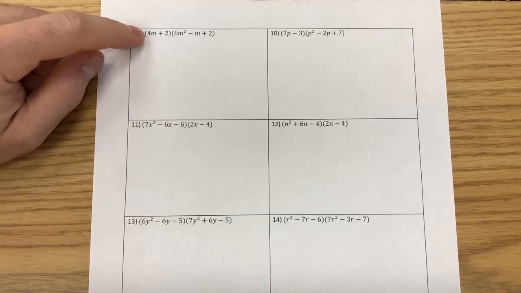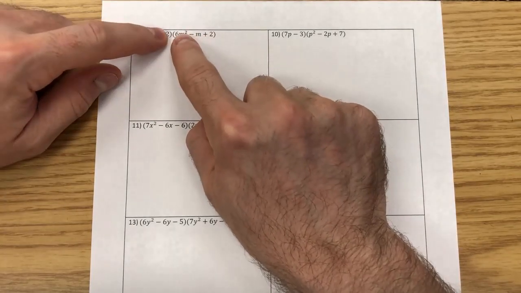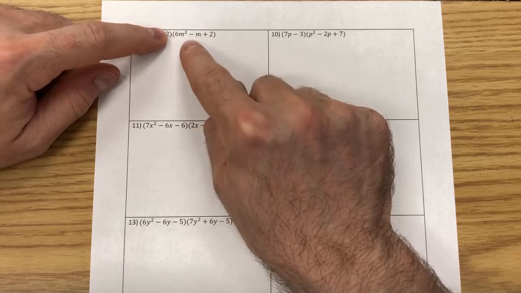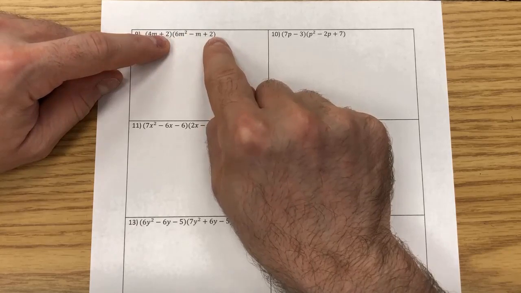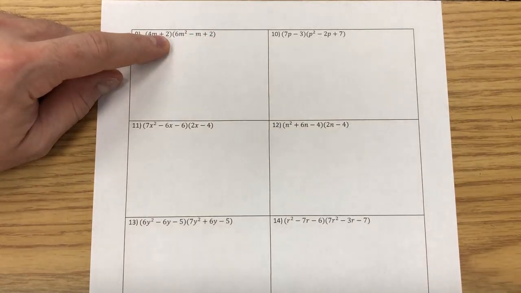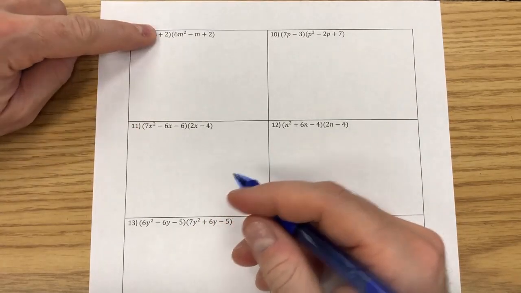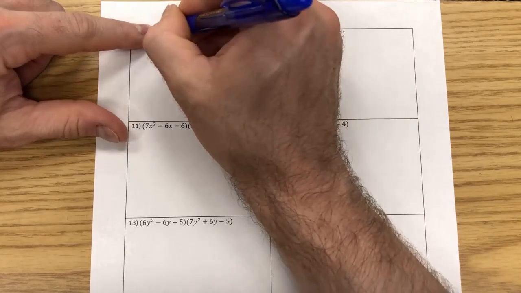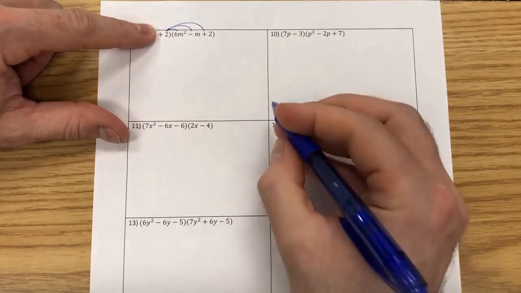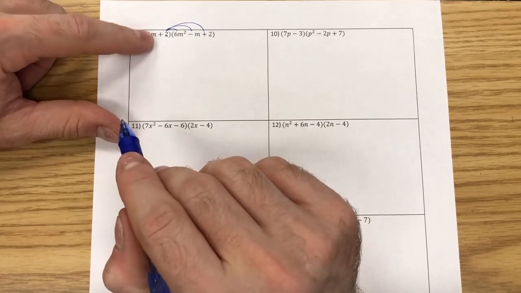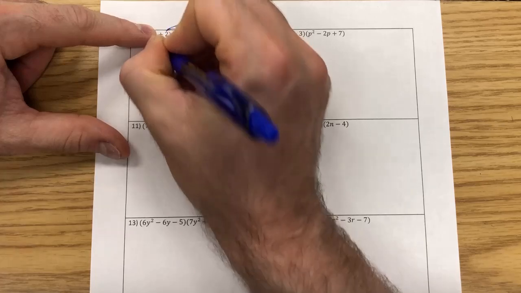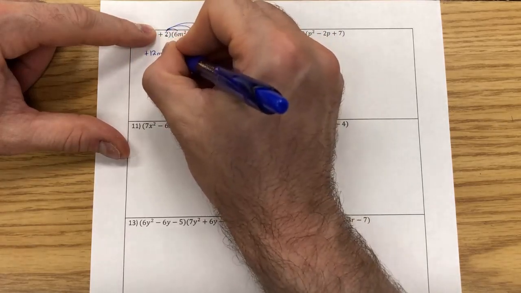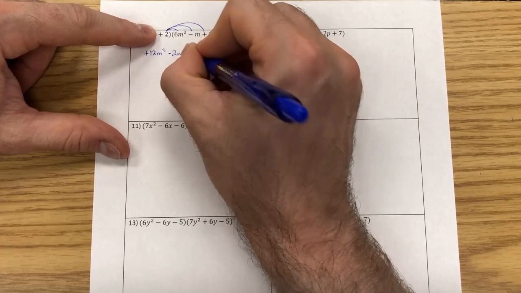Because with this, I have first, outer, inner, last. We notice that we never distribute to this negative m. First, outer, inner, last. Well, then why even include the negative m if we're going to skip it? So again, that's where FOIL doesn't work. So what we're going to do is we're going to distribute the first term, the positive 2, and then we're going to distribute the next term. So let's start with the positive 2. We get a 12m squared, 2m, a positive 4.